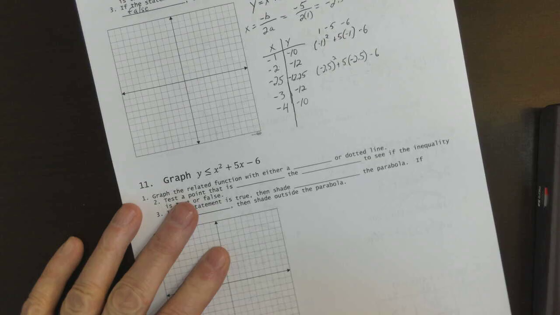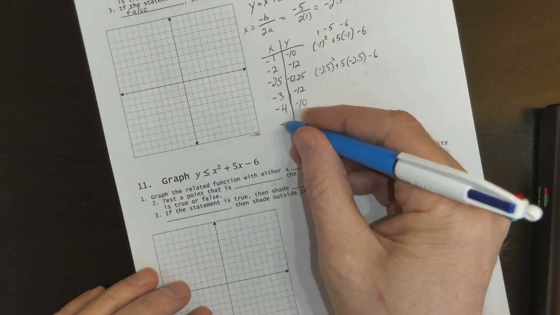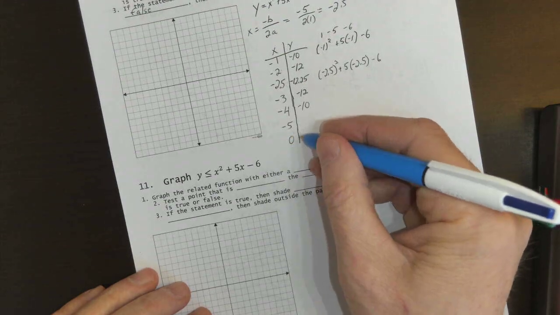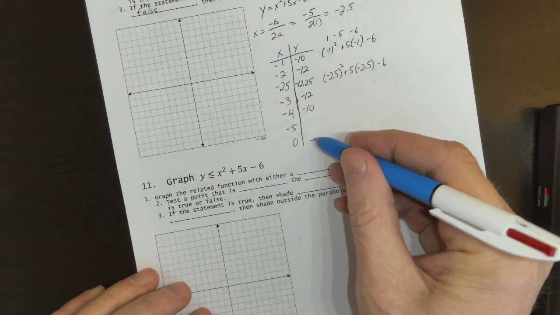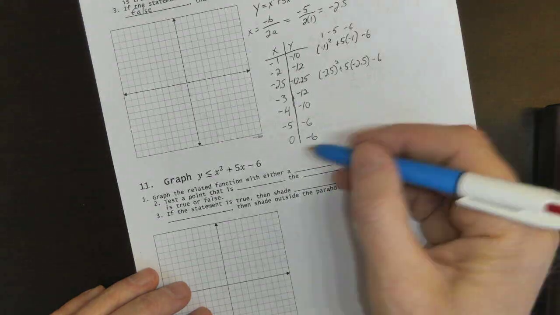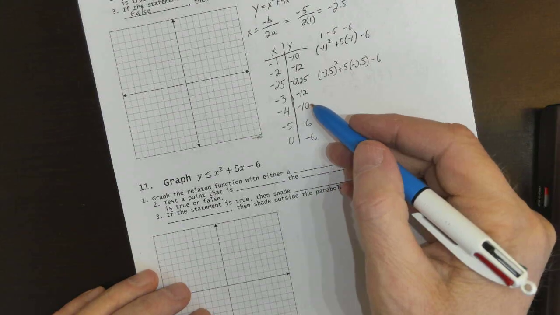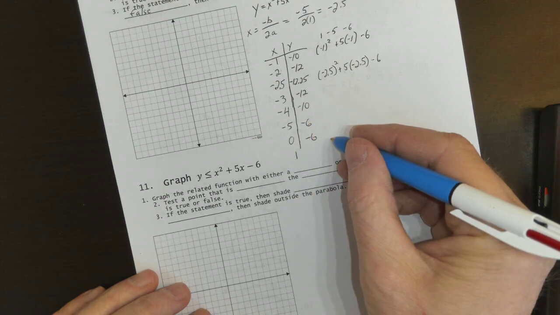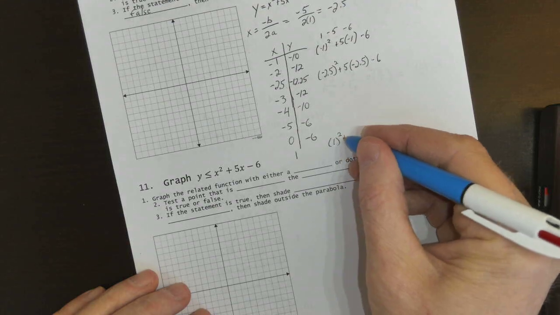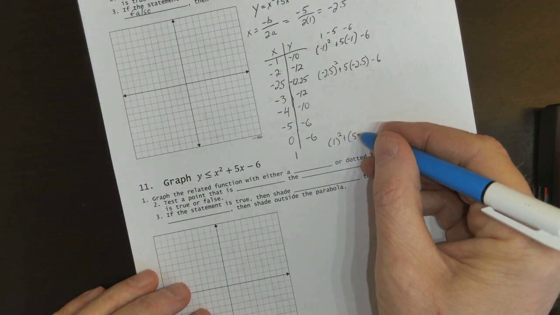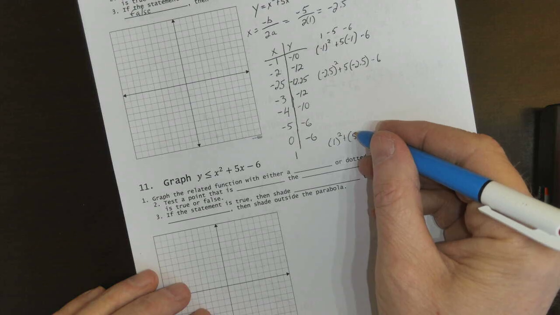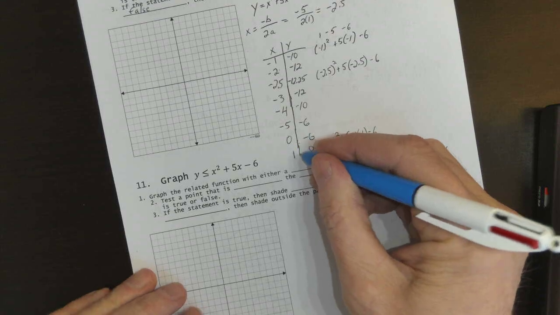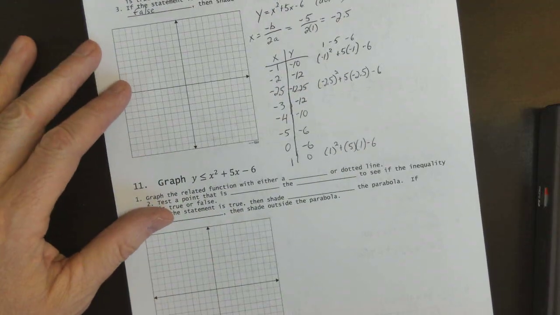I'm going to go a little bit further with this. Negative 5 and 0 would be the same. And I do know 0 is going to be negative 6. And this will be negative 6. Let me go one more. I'm going to put 1 in here. And I have 1 squared plus 5 times 1 minus 6. That's 0. Okay, that's a good one to see. So I'm just making a table here.